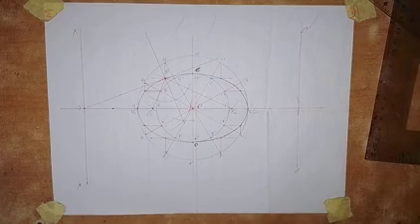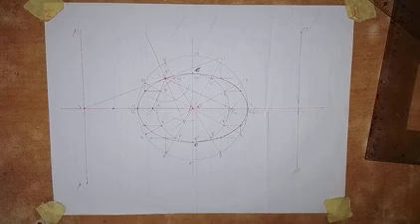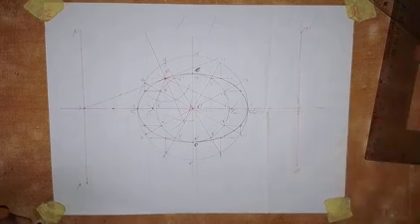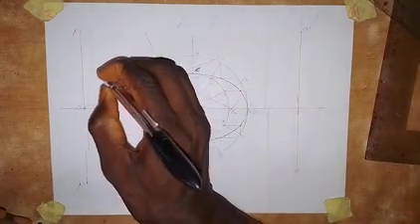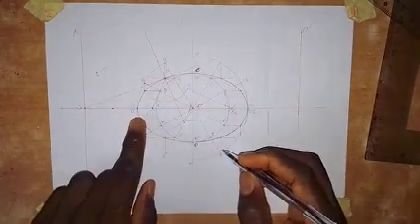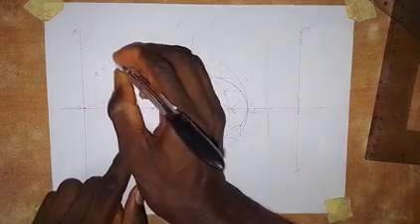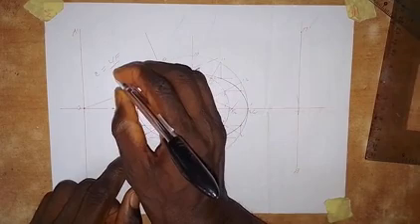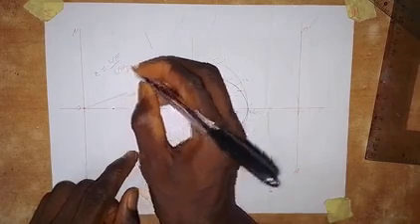The next thing you are going to do is to calculate the eccentricity of the ellipse. So how do we get the eccentricity? The eccentricity is E, and it's going to be equal to VF1, or VF, over VQ. That's what we have there.